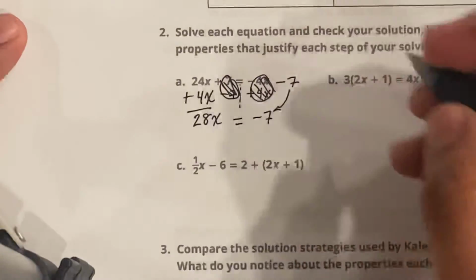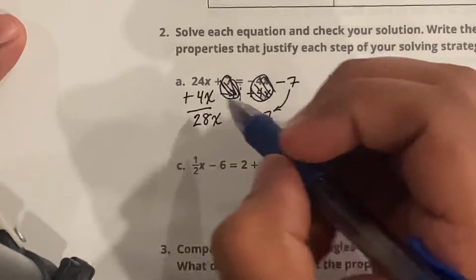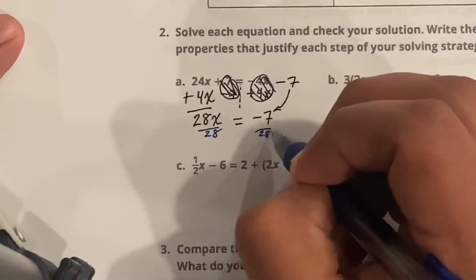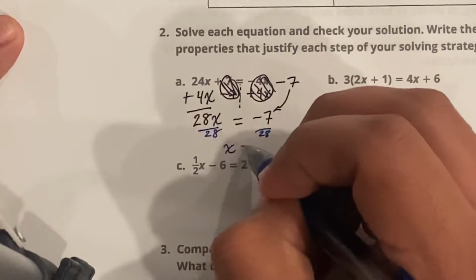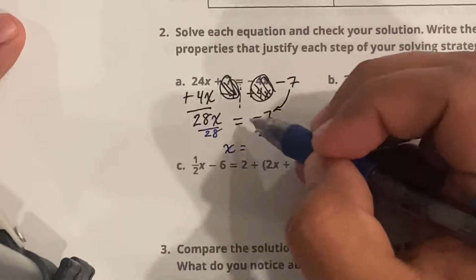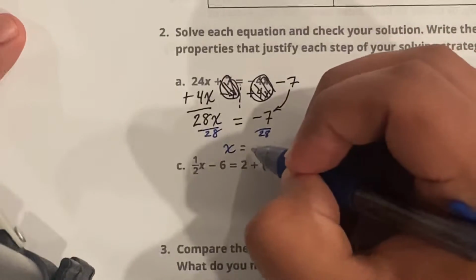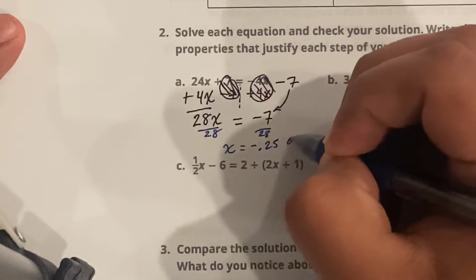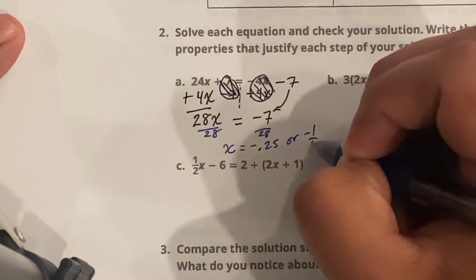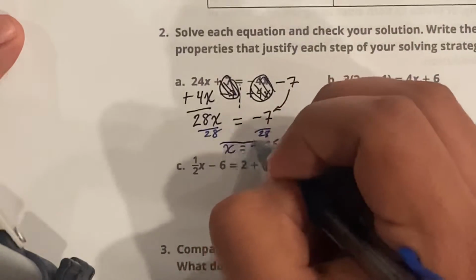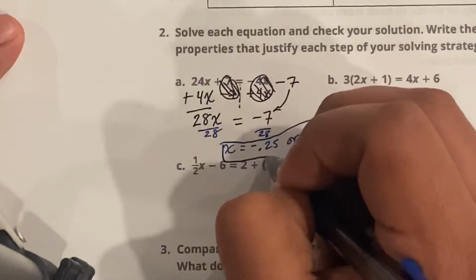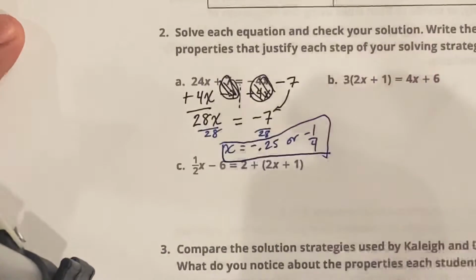28x equals -7. Got to get rid of that 28. X equals, if we use the calculator, it will give us -0.25, which is also -1/4. This is all the same answer, of course, showing you both decimal and fraction because that could be on the test either way.